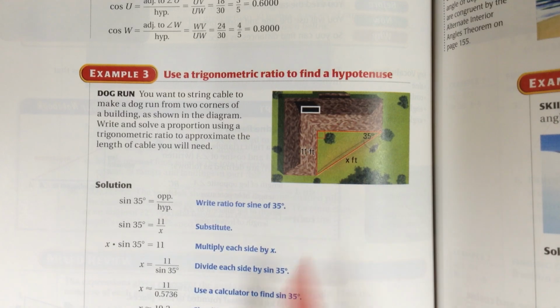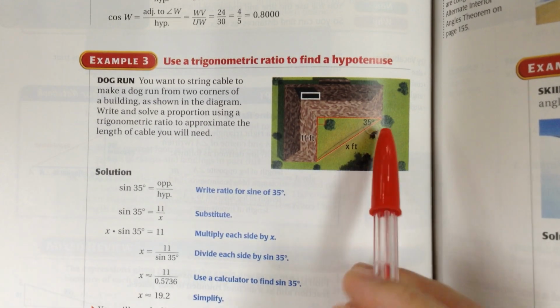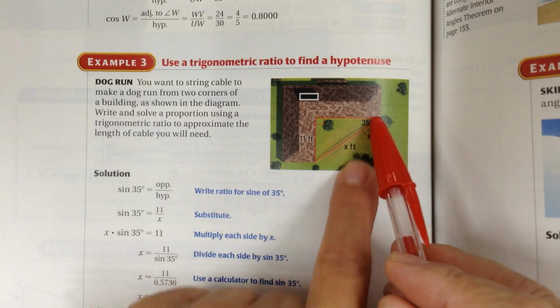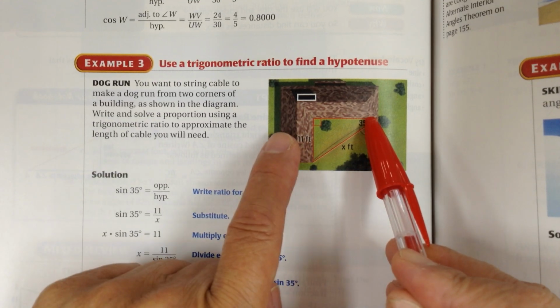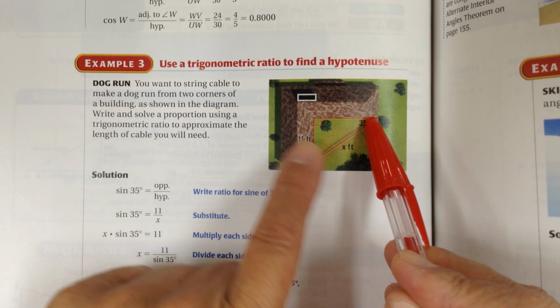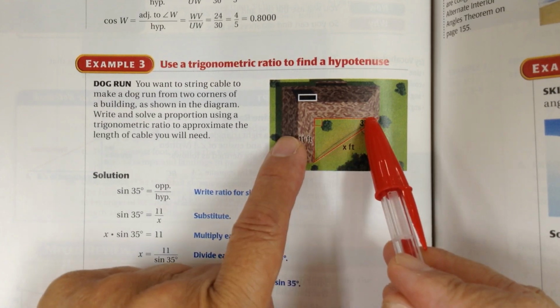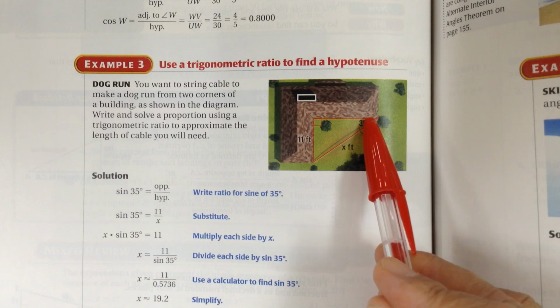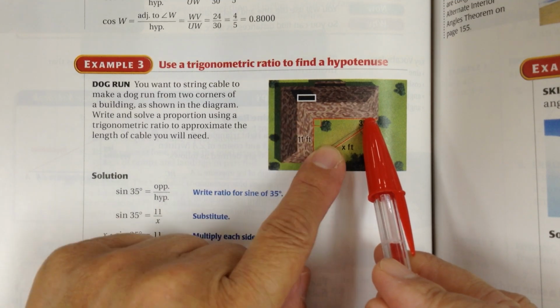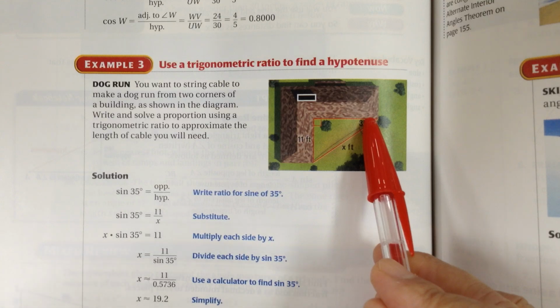So you have this angle. So here's your 35 degrees, and this is opposite over hypotenuse. So this is always the hypotenuse. So you have to think, okay, opposite over hypotenuse, that's going to be the sine ratio.